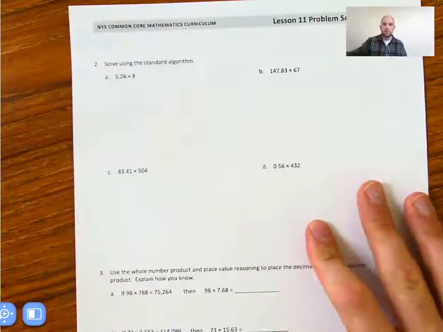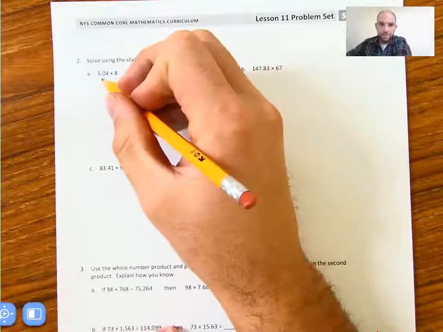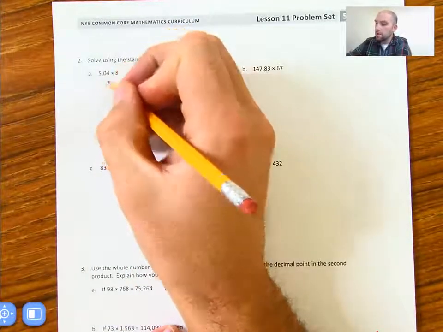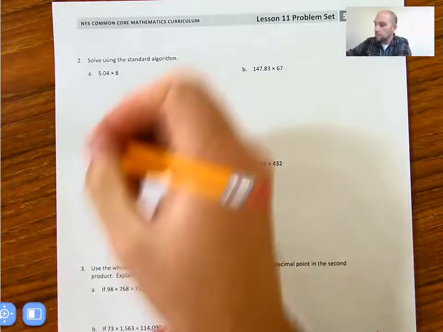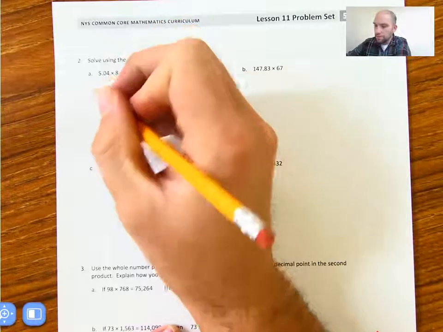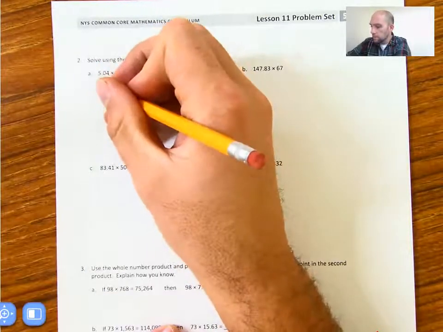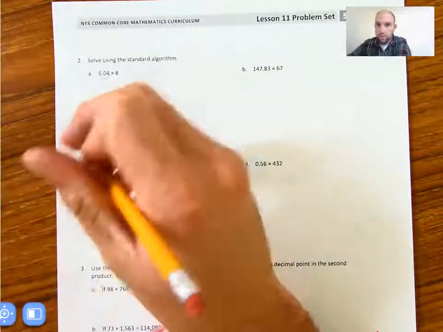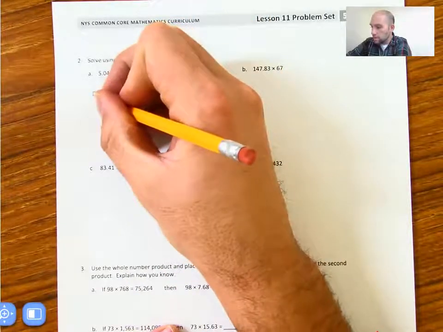We're going to solve the following using the standard algorithm. So we have 5 4/100 times 8. So where can we move this decimal here with 5 4/100 to make that a whole number, to make it easier for us to multiply? We want to move it here after the 4, so we don't have anything to the right of the decimal. So what we'll do is we'll move that decimal point over two spaces. The way we do that is we multiply by 100.